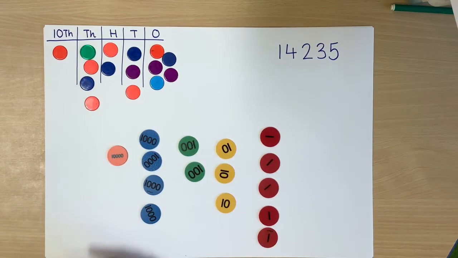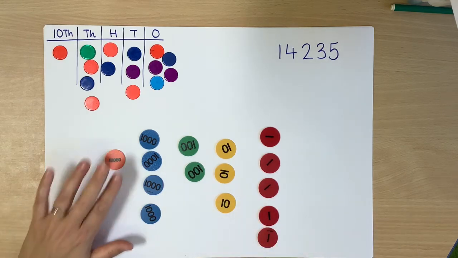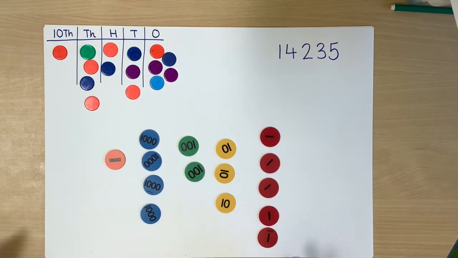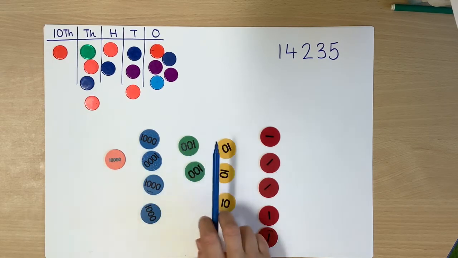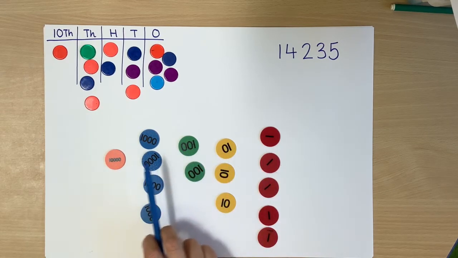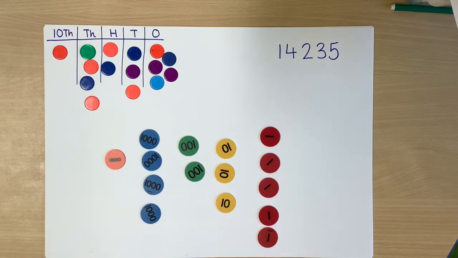We could have used digit cards or arrow cards, or we could have used Dienes, or we could have used anything really to represent the number. But either way, what you are doing is you are giving each column a digit that gives it the value. So what we're going to do is look at it column by column.